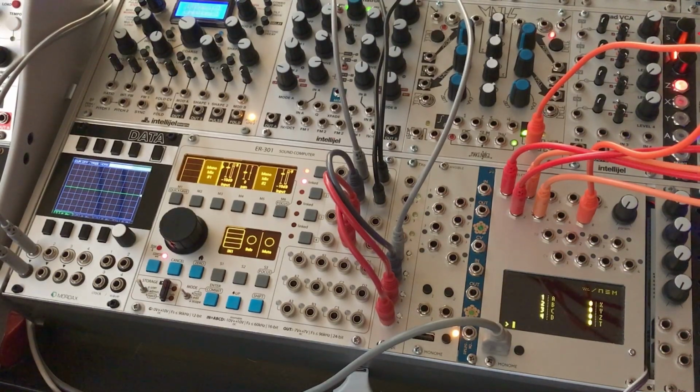So let's put some voltage on that CV port. We'll do TO.CV 1, and let's set that to 5 volts. And now we begin to get some oscillations.